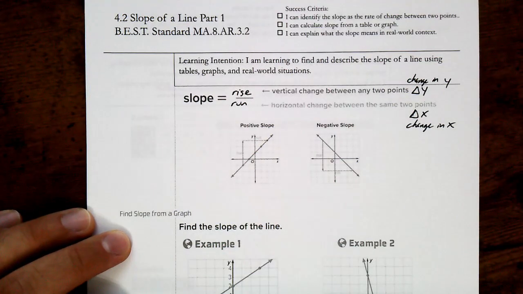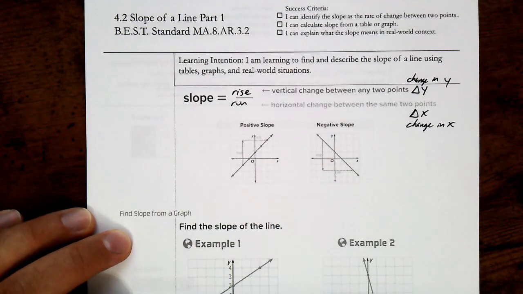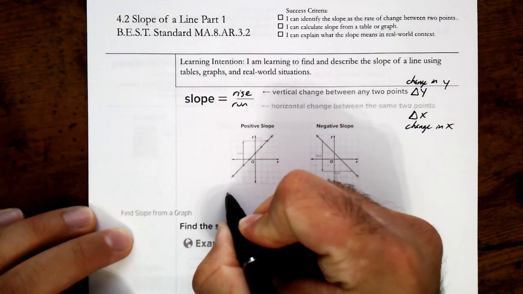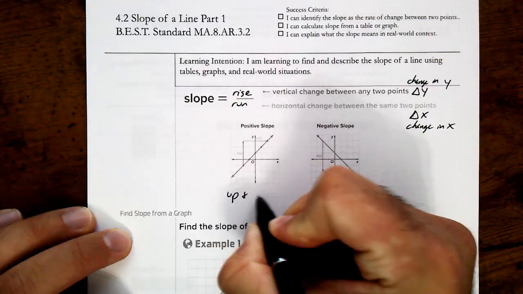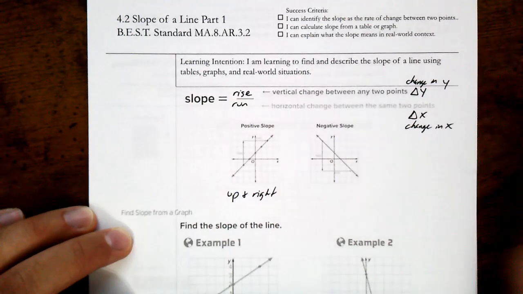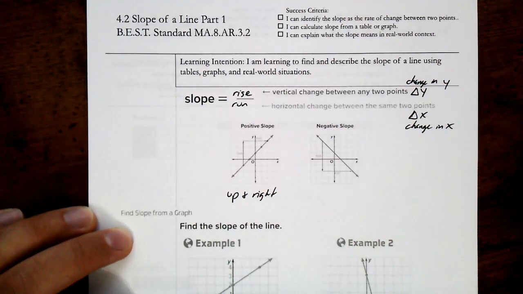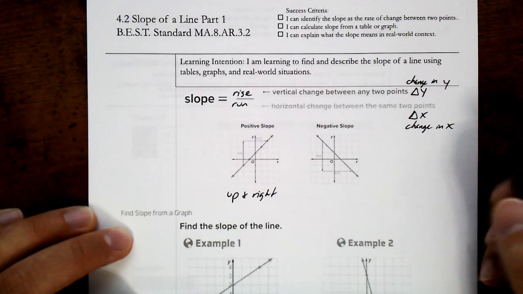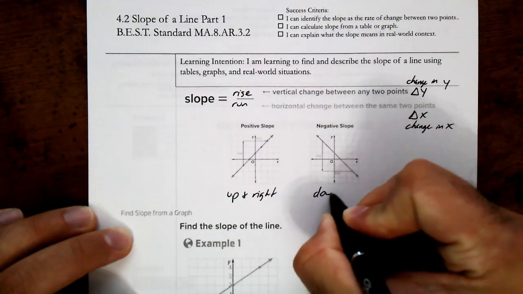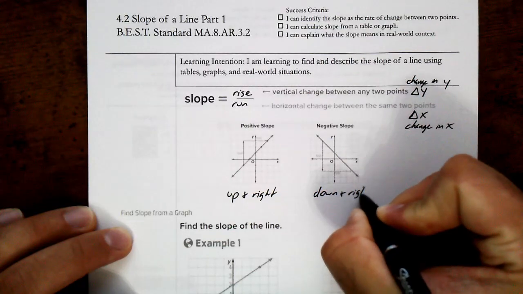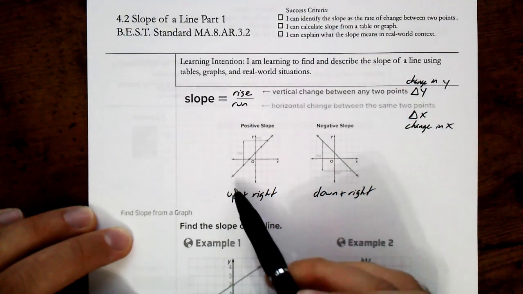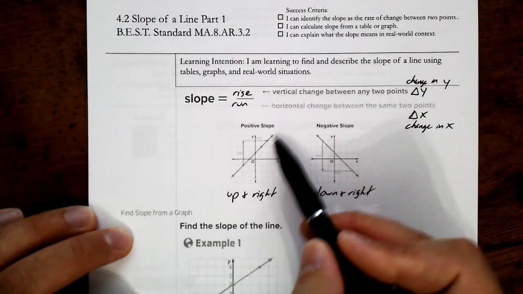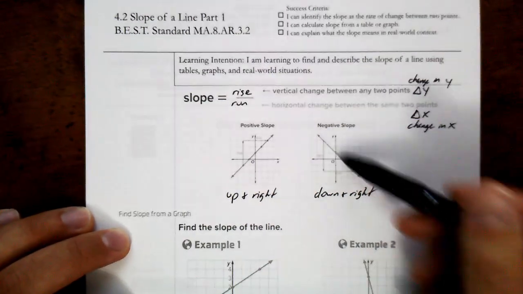We're going to talk about two different types of slope right now, positive and negative. Positive slope always goes up and right. Negative slope goes down and right. So again, notice how we're going up, negative's going down.